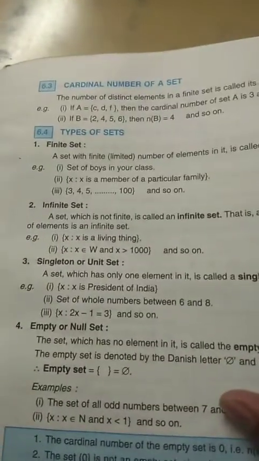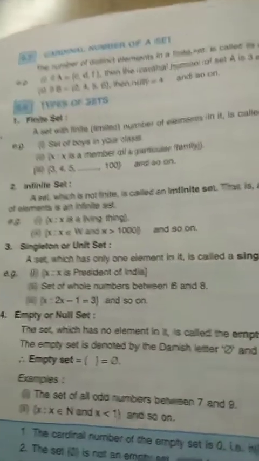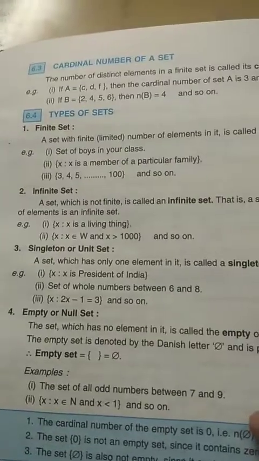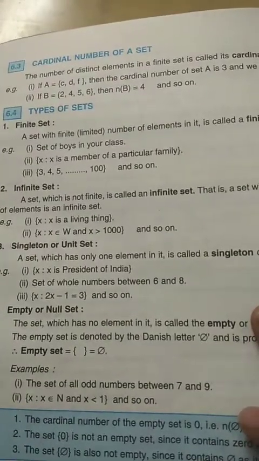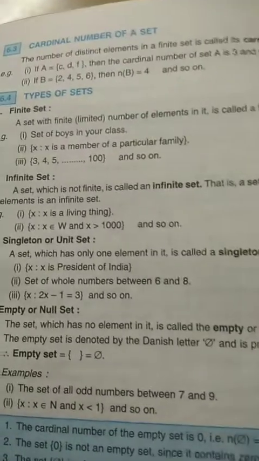The next exercise we have is cardinal number of a set and types of sets. So first we can see the cardinal number. Now cardinal number is the number of elements present in the given set.